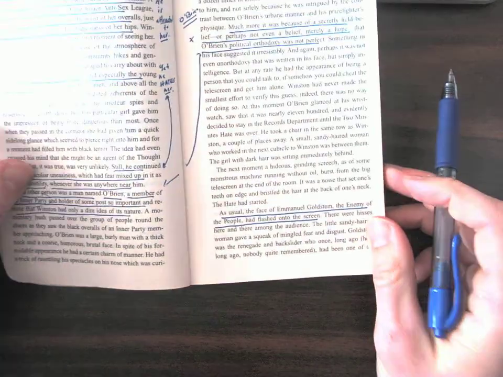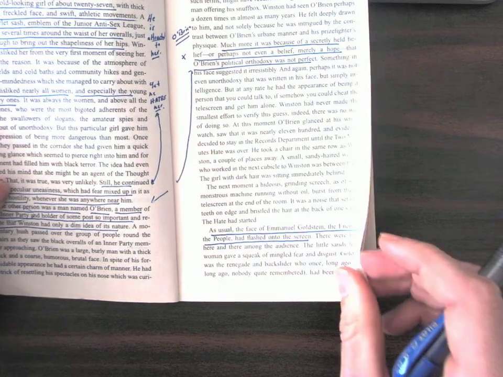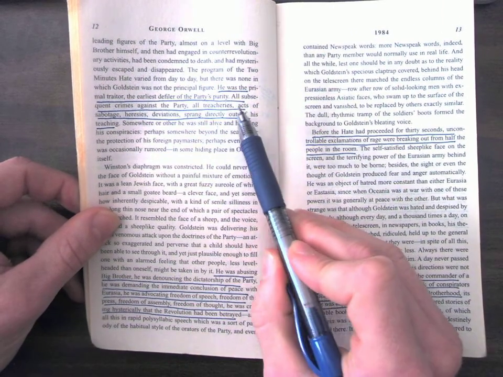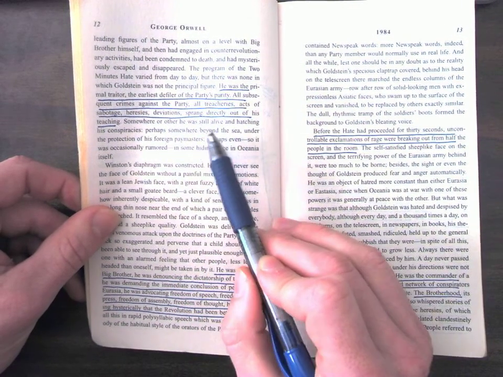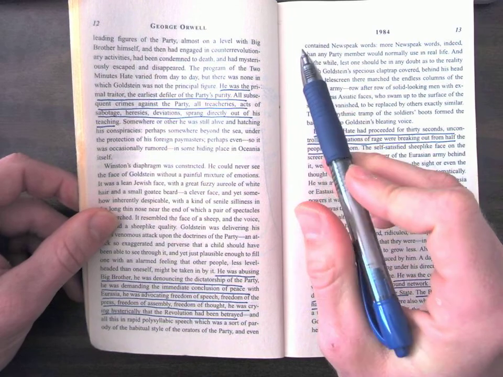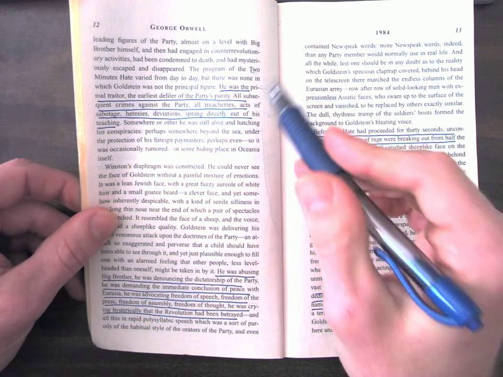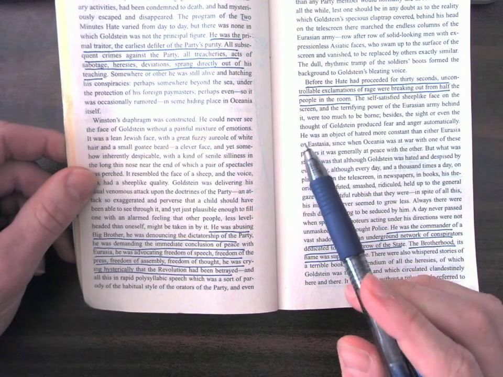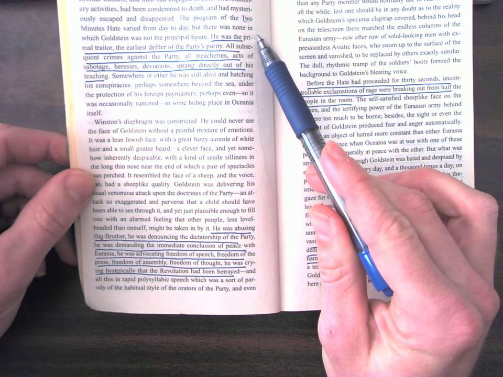He then continues to describe the 2 minutes hate, in which the face of a man named Emmanuel Goldstein, who is the symbol of the enemy of the people or the enemy of the party, flashes onto the screen. He's described as the primal traitor, the earliest defiler of the party's purity, and all subsequent crimes against the party, all treacheries, acts of sabotage, heresies and deviations, sprang directly out of his teachings. In other words, Goldstein is used by the party as a symbol of everything that is against the party's control, and he is the object of the 2 minutes hate. The party allows him to speak his anti-party doctrines on a daily basis, in order to allow the citizens of Oceania, who are forced to watch this every day, to vent their hatred and fear for him.